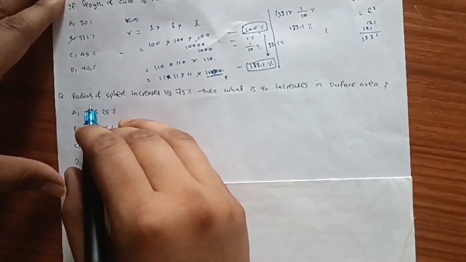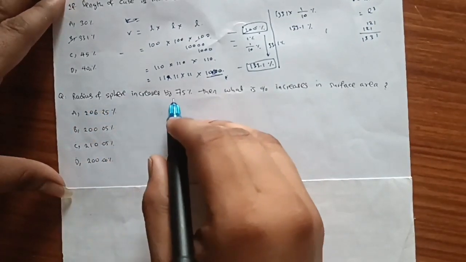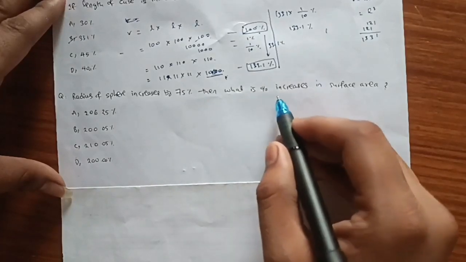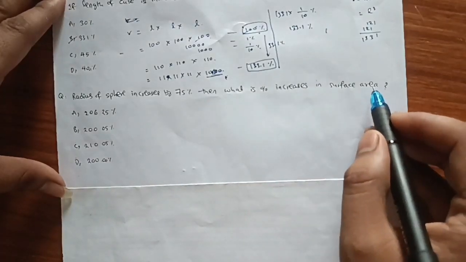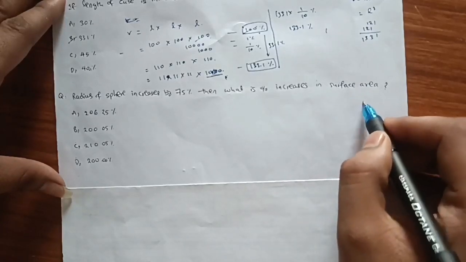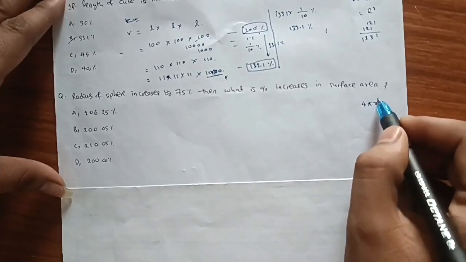The next question is: the radius of a sphere is increased by 75 percentage. Then what is the percentage increase in surface area? The surface area of the sphere is 4 pi r square, I think.